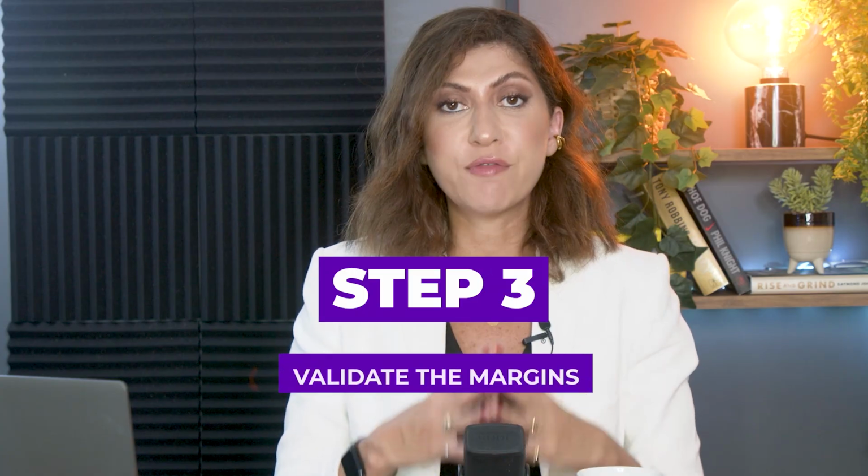Step number 3, validate the margins. Maybe not really related to product research, but of course, margins and making money is part of succeeding on Amazon as well. A lot of sellers just don't focus on the numbers because numbers are sometimes a little bit complicated, specifically if you're a creative type of person or you're someone that focuses on marketing and visuals. Maybe numbers don't make sense for you, but in this business, every single detail is important.